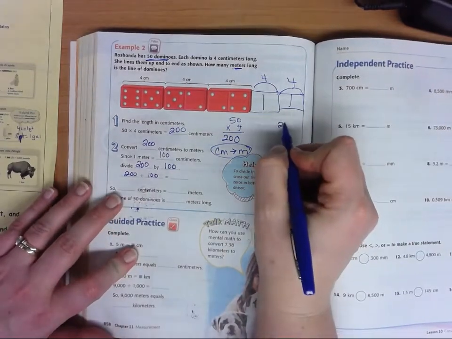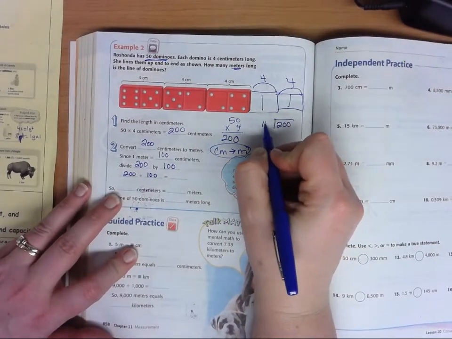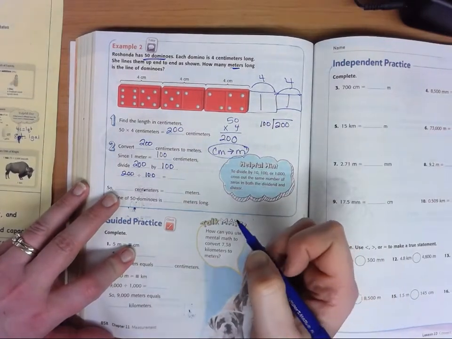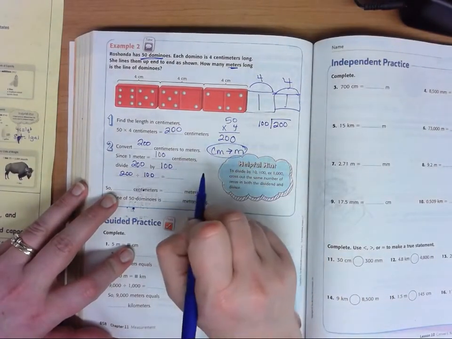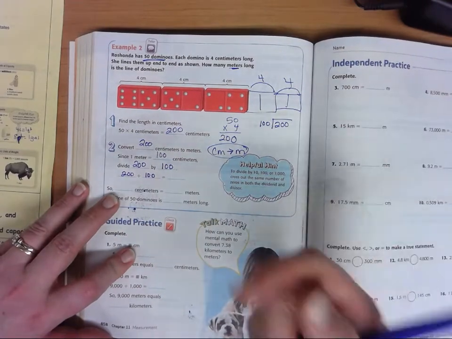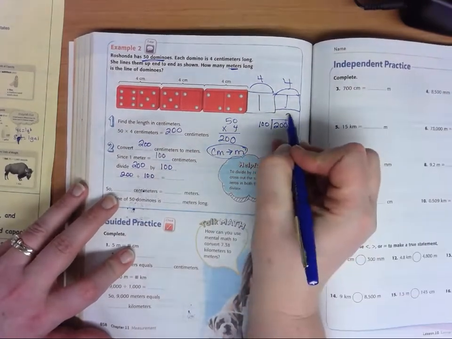Now, that would be like this: 200 divided by 100. Okay. I would say, how many 100s fit into that 200? Well, if I count by hundreds, 100, 200, it's 2.